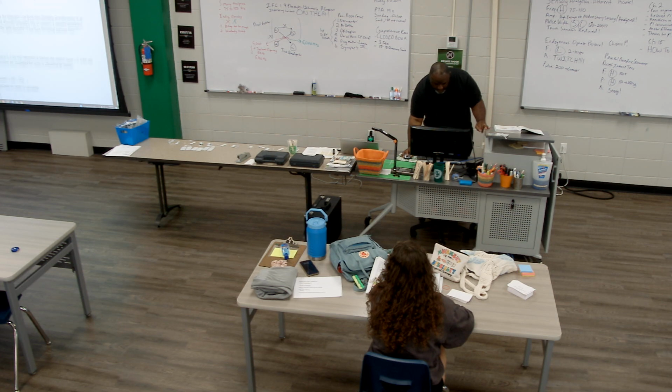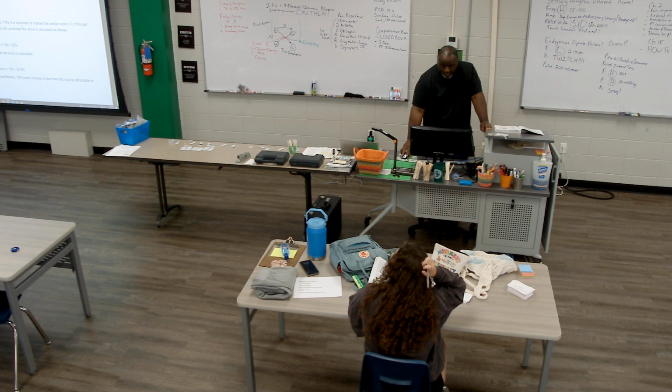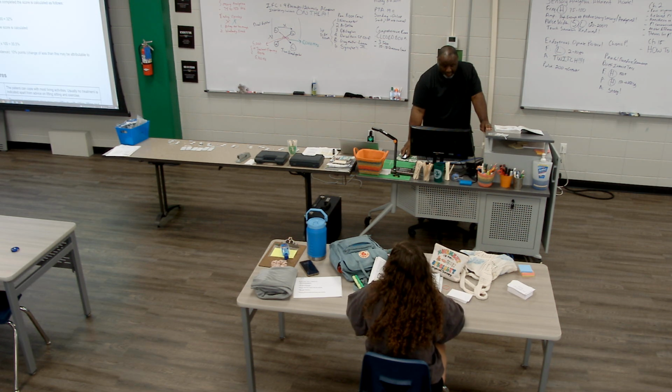Yeah, so it's good for disability evaluations for patients. Each section has a total score of 5. If the first statement is marked, the section score is 0. If the last statement is marked, they get a 5. If all 10 sections are completed, the score is calculated as follows: total score over 50 possible points, times 100, and then that gives you a score. If one section is missing, the calculation is adjusted. And then they give you different levels of disability.